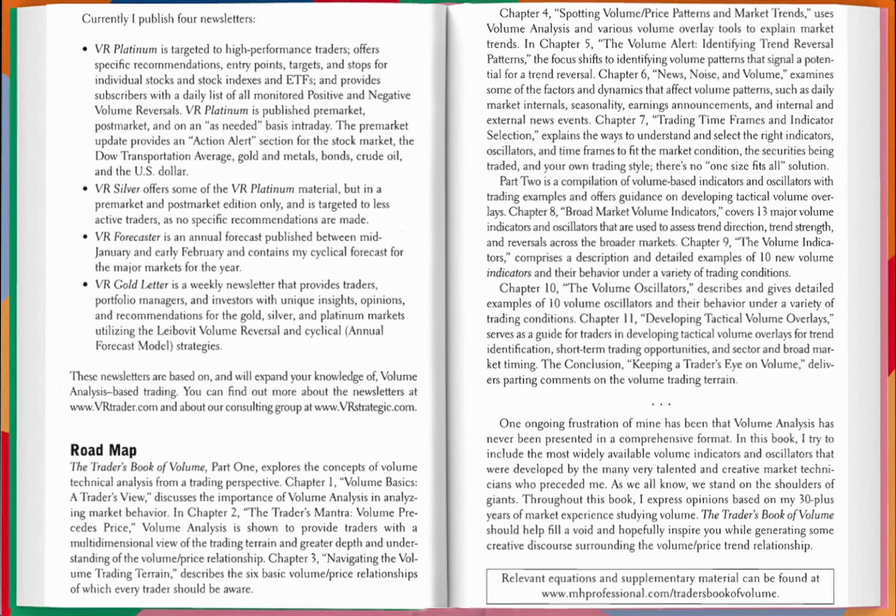Roadmap. The Trader's Book of Volume, Part 1, explores the concepts of volume technical analysis from a trading perspective. Chapter 1, Volume Basics, A Trader's View, discusses the importance of volume analysis in analyzing market behavior. In Chapter 2, The Trader's Mantra, Volume Precedes Price.